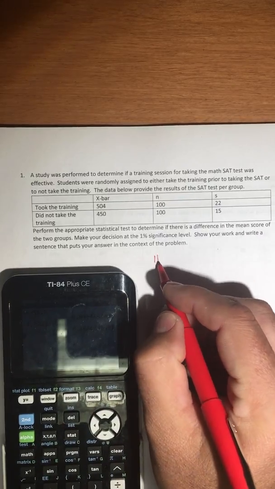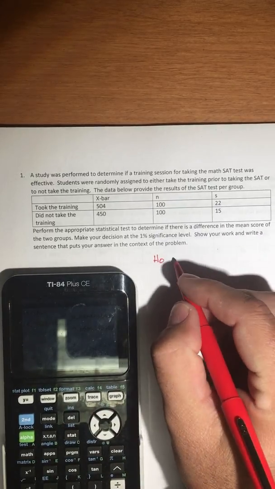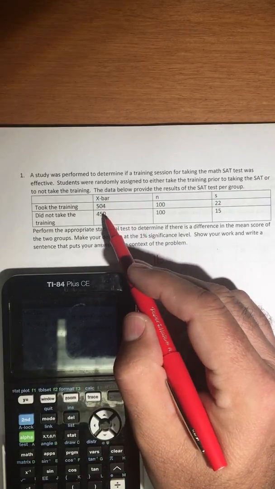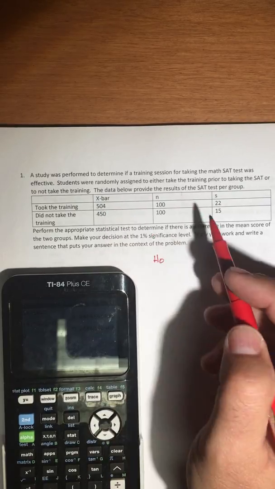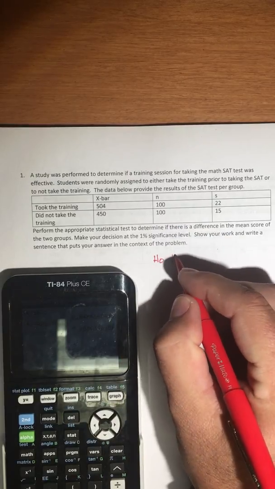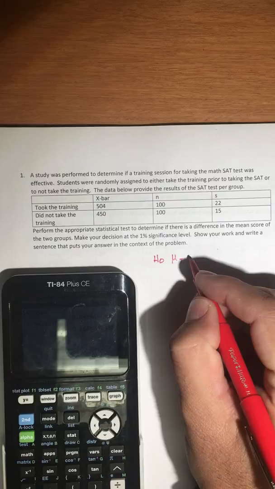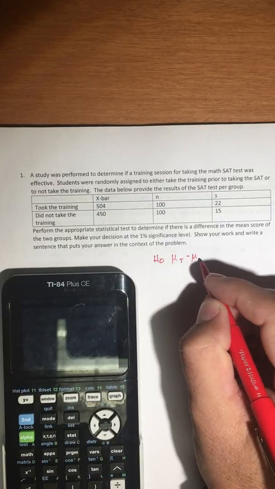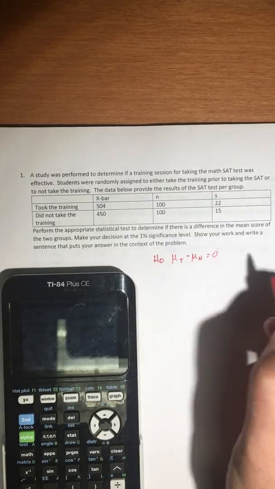All right, so our null hypothesis was the training was not effective, right? So the difference between the two groups is just due to random chance. Therefore, these two groups are basically equivalent to each other. So mu sub took the training minus mu sub did not take the training is equal to 0.